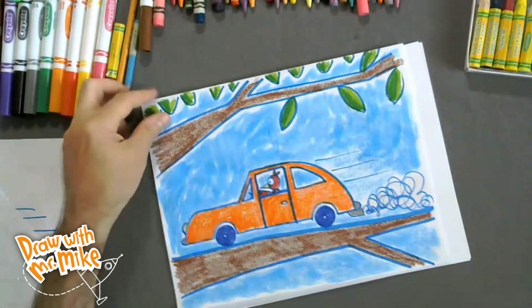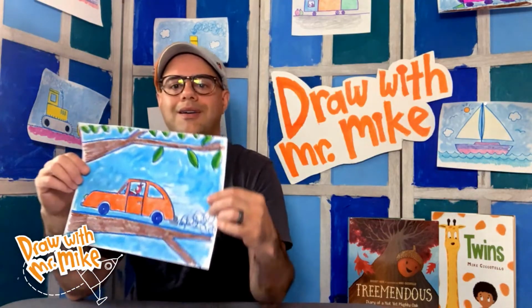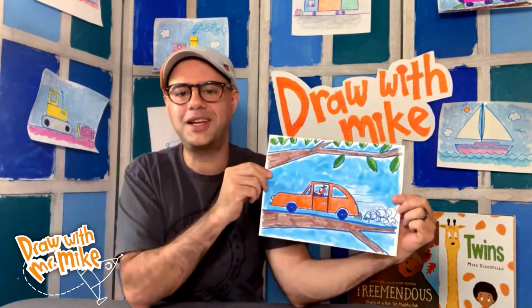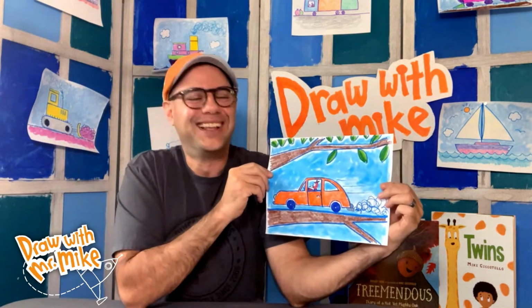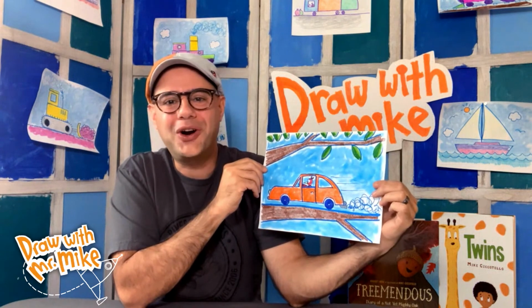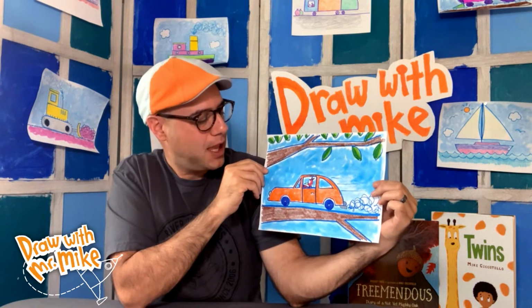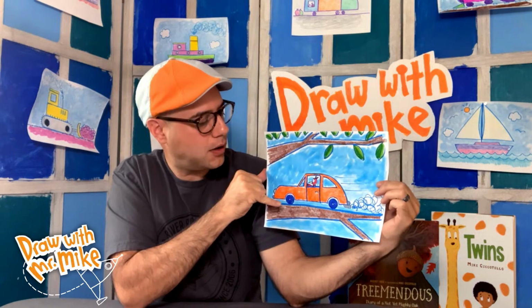And there you have it, everybody. Oh, I did it wrong again. Again! Every time. So here we have our card that we drew together today. And you can see a little bird driving a car on a tree branch.